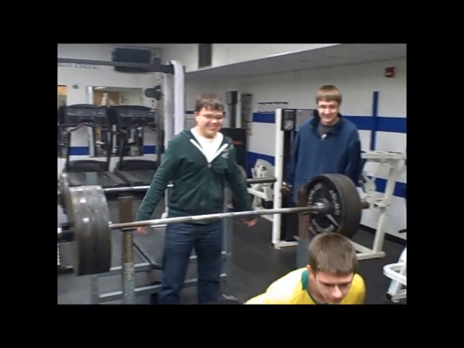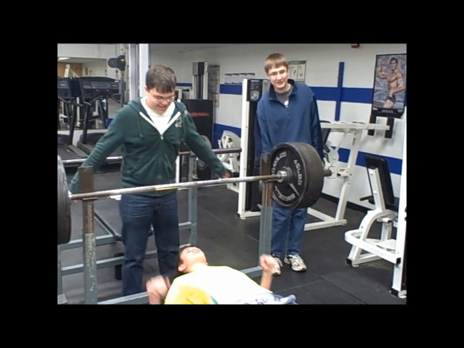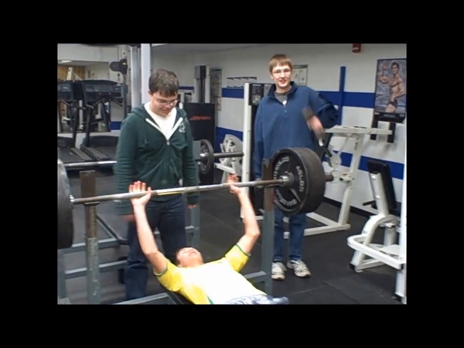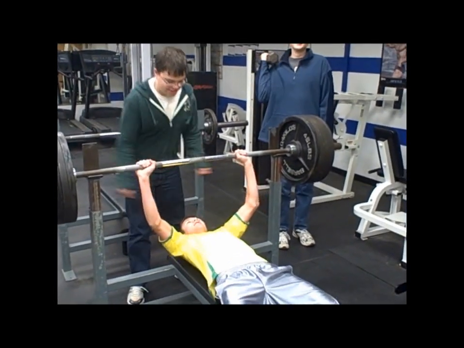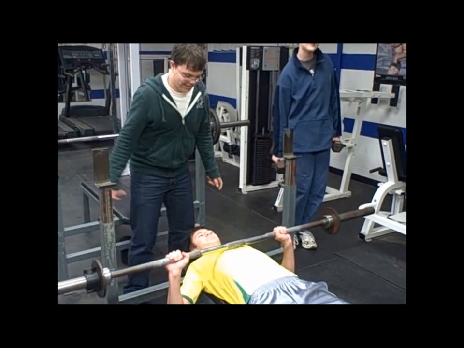It produces the energy required through the food and proteins it has acquired through all the processes that we have talked about before. Let's go, Luke. You can do it. Yeah, you can do it, Luke. Get it up.